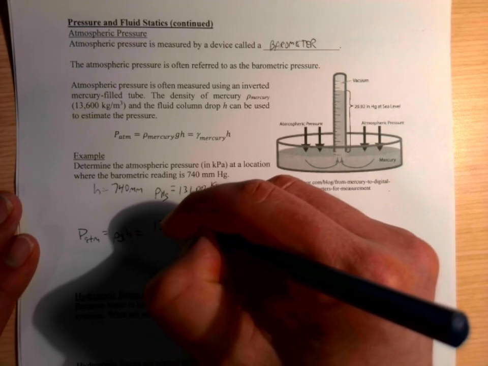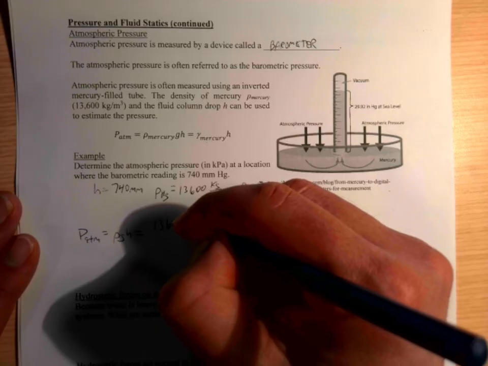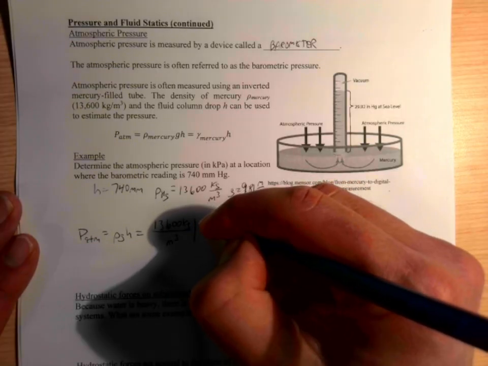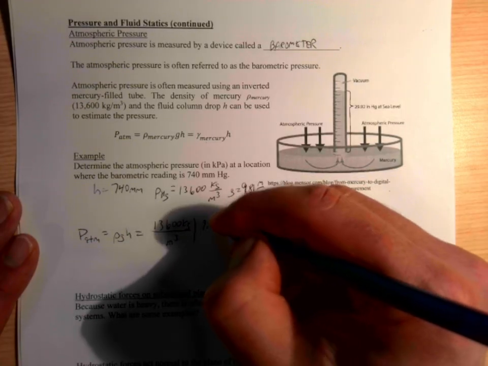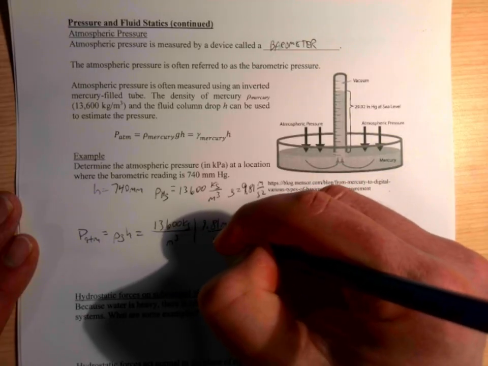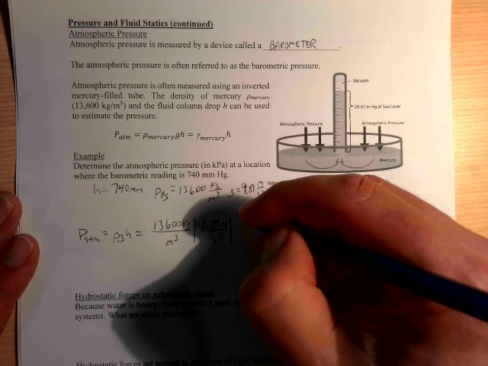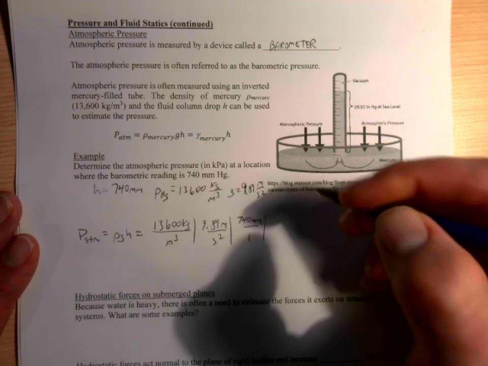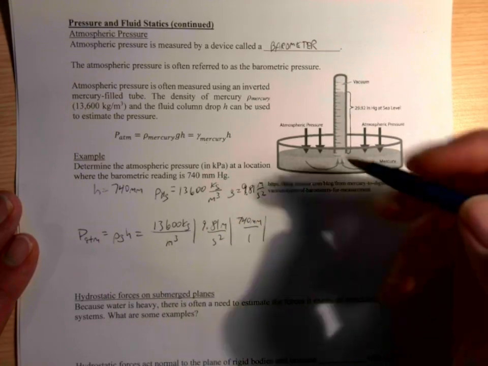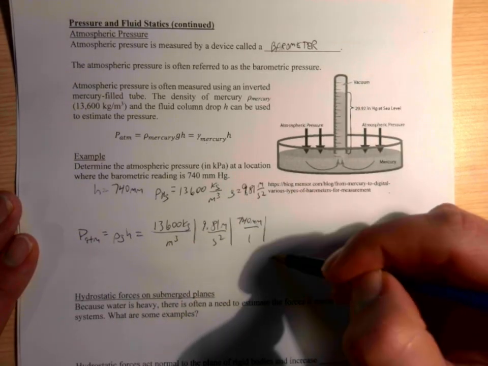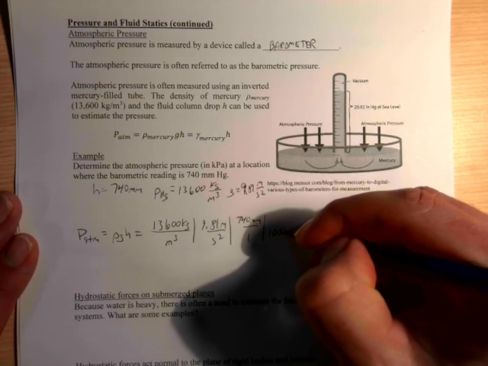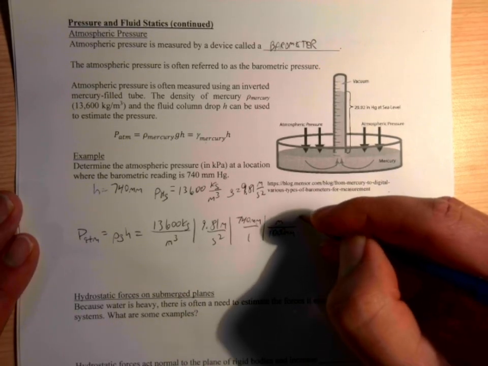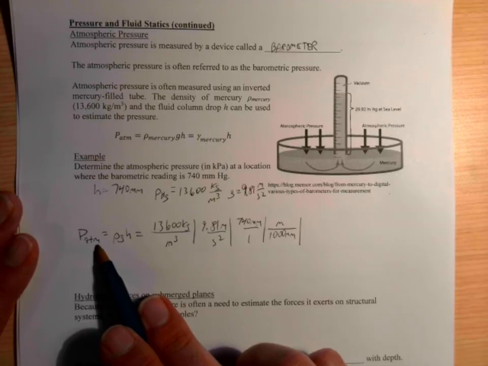So rho is 13,600 kilograms per cubic meter, g is 9.81 meters per second squared, h is 740 millimeters, and so I've got millimeters and then meters, so I need to convert. I'll convert this to meters by dividing by 1,000, and then I want this in pressure units.